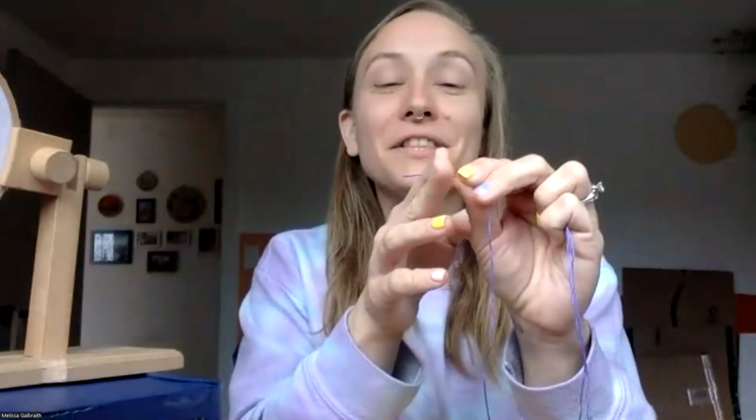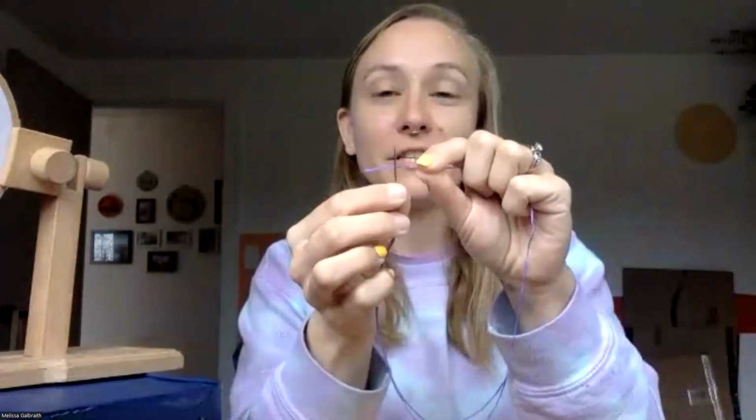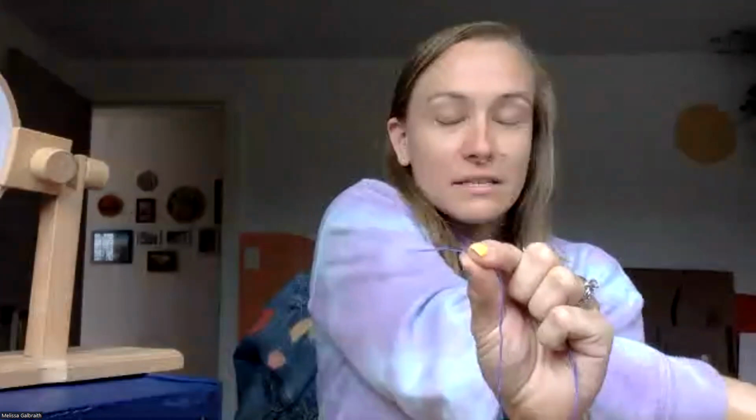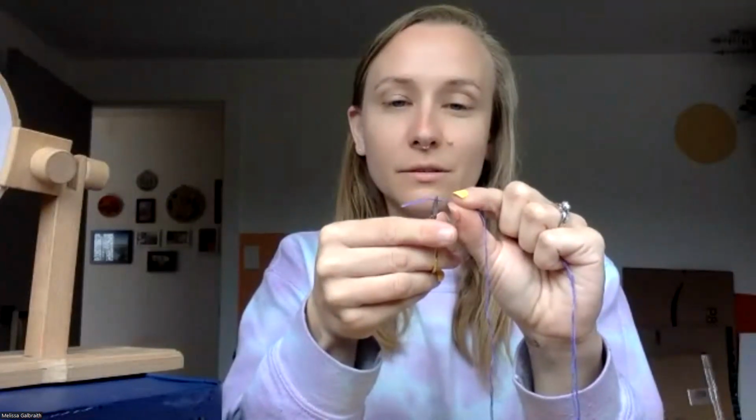So you will probably have a little bit of thread after your knot, and that's just because wherever you cross your thread in front of your needle is where your knot's going to be. So just go ahead and trim off that extra thread after your knot, and that way it won't get tangled up on the back of your fabric or pulled through to the front either. Trim that off there.